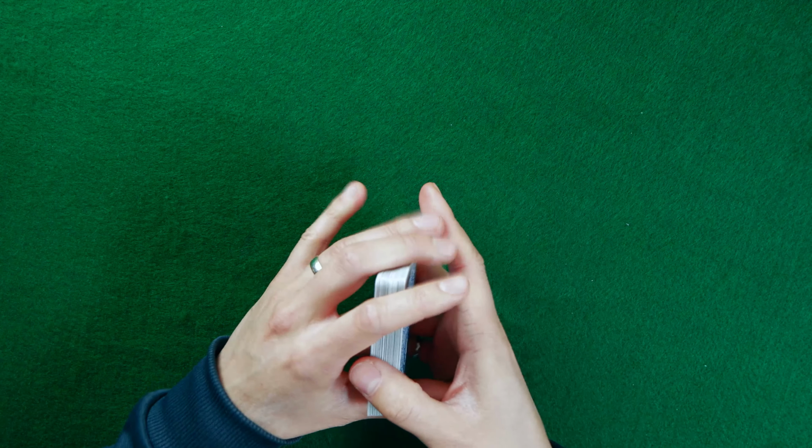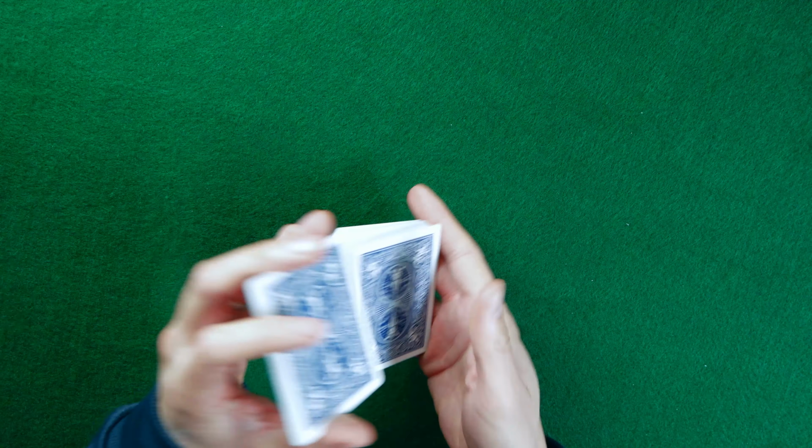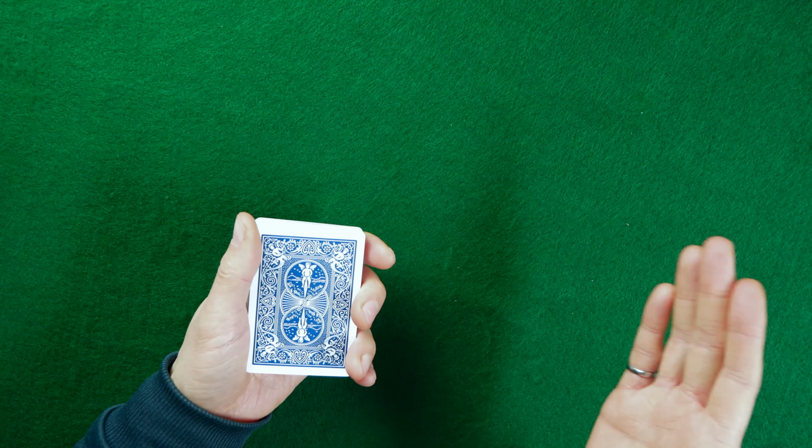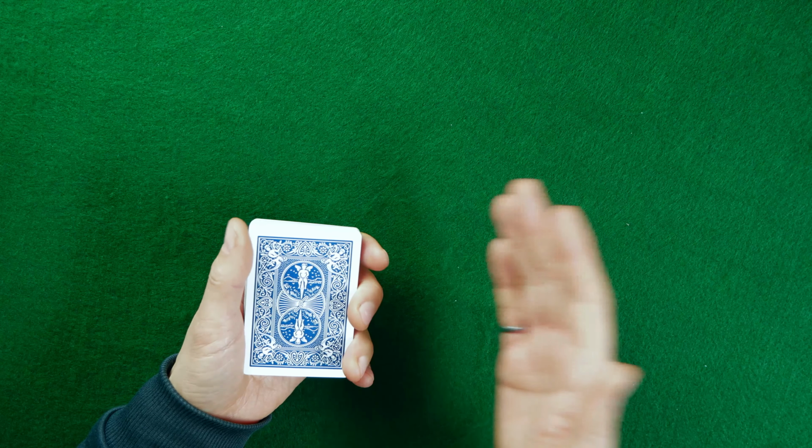Another way to shuffle is to do the classic cut shuffle, like that. Okay? Now, the last way we'll shuffle is we'll deal the cards into a lot of piles.